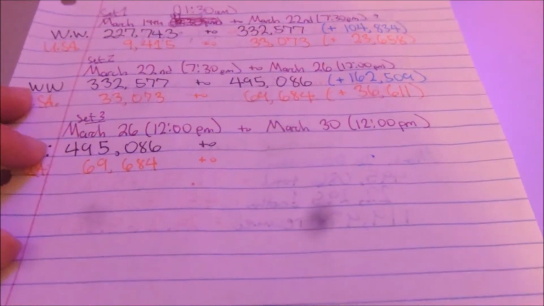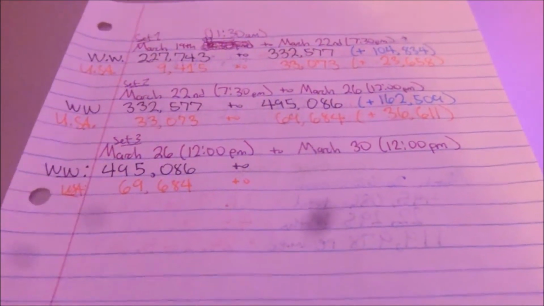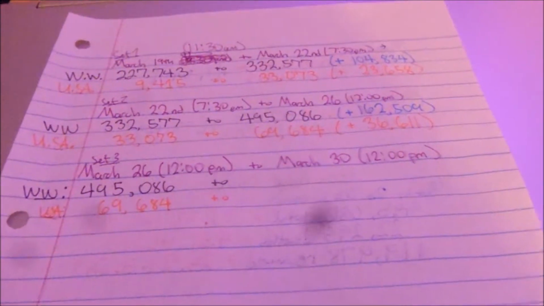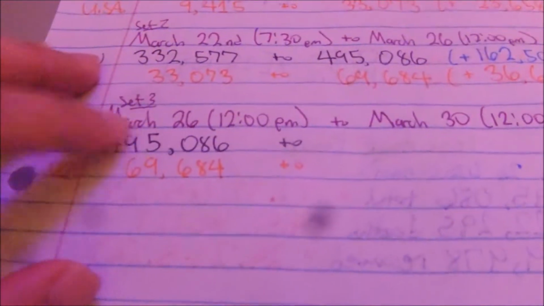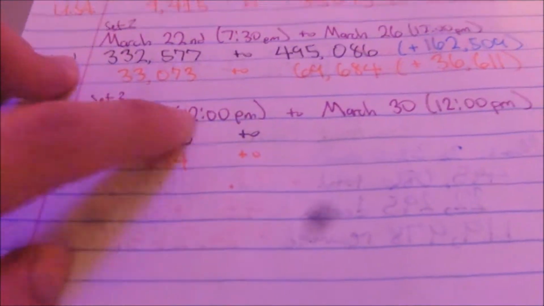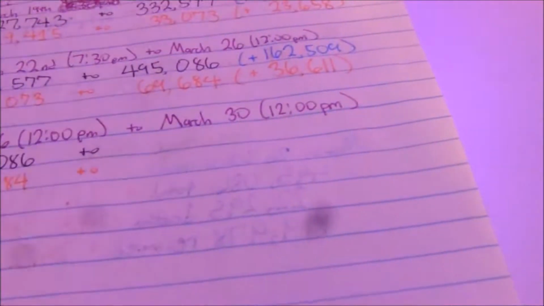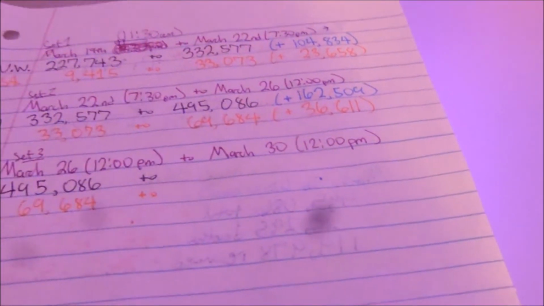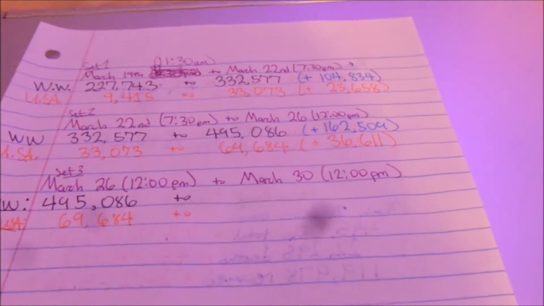However, for set number 3, I'm going to try to get a much more equal measurement, exactly 3 days, or 4 days, I should say. So this next set, March 26th, 12 o'clock p.m., will be to March 30th at 12 o'clock p.m., or whatever time is the closest to 12 o'clock p.m. when they update the website.